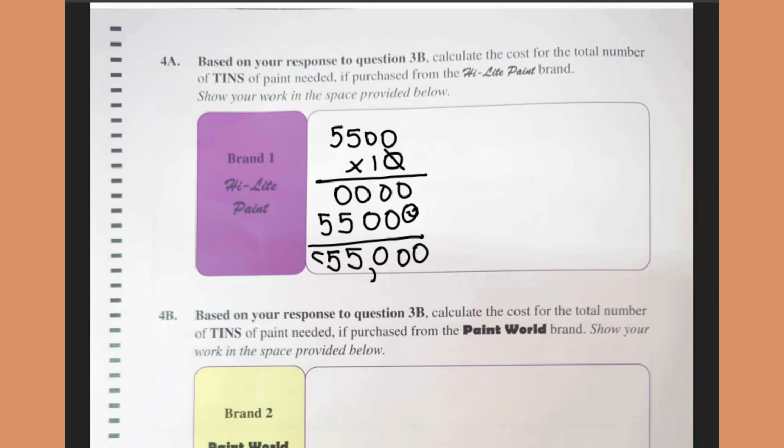So if we buy from Highlight Paint, then we're going to be spending 55,000, and we could have just added the 0 on the end instead of working it out the long way. So 12 tins of paint, we'll get 12 tins of paint and we'll pay 55,000.